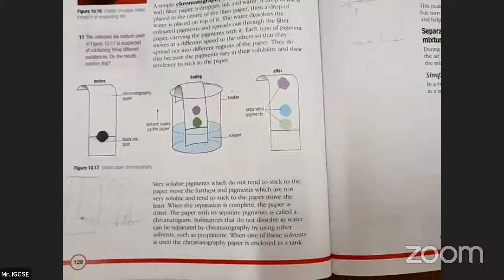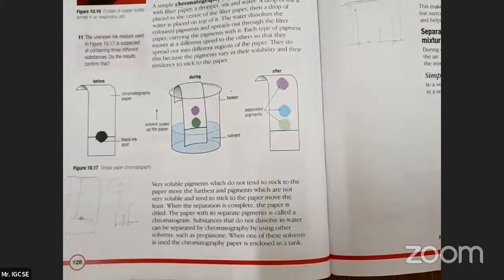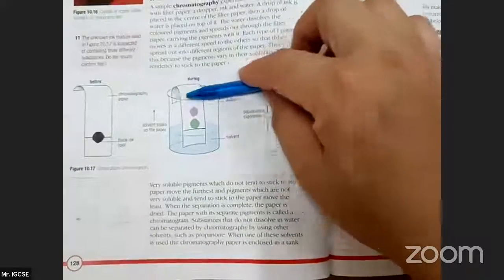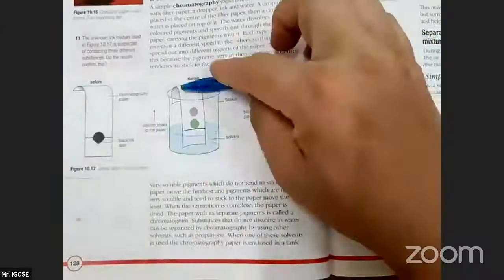Very soluble pigments do not tend to stick to the paper and move the furthest, and pigments which are not very soluble move less. But be careful, the solvent will go higher than the pigment ones. Okay, this is the thing. Then we call it a solvent front.